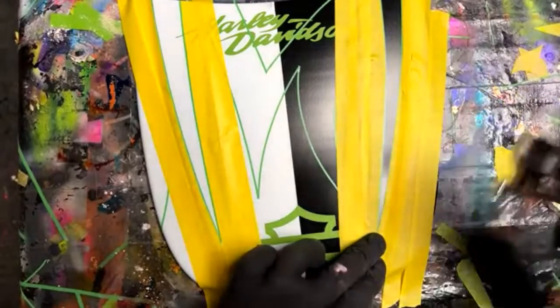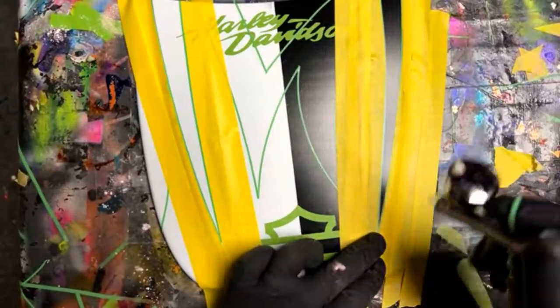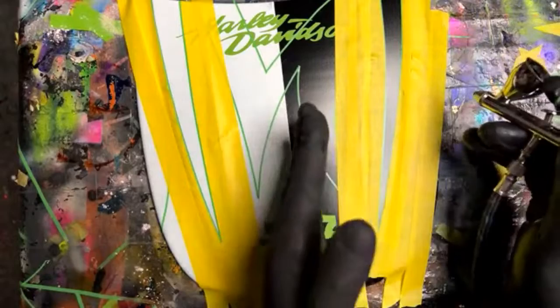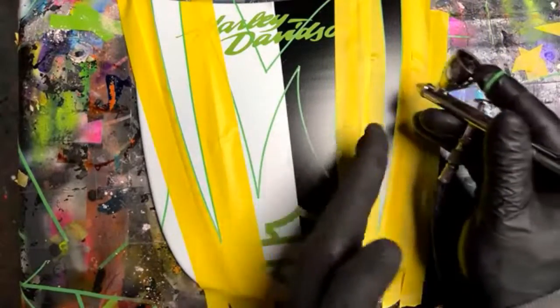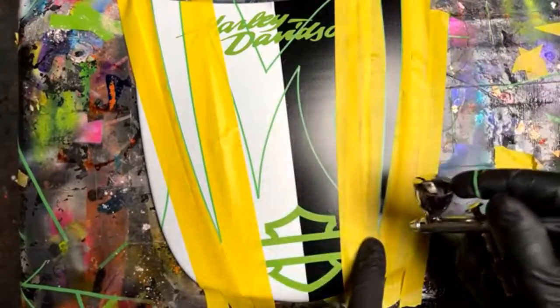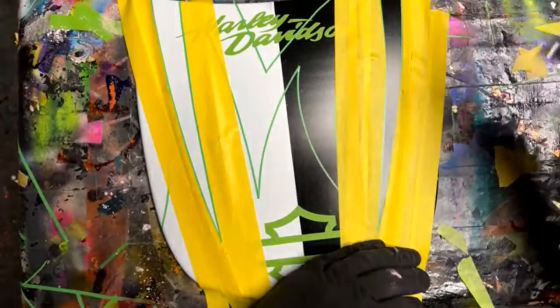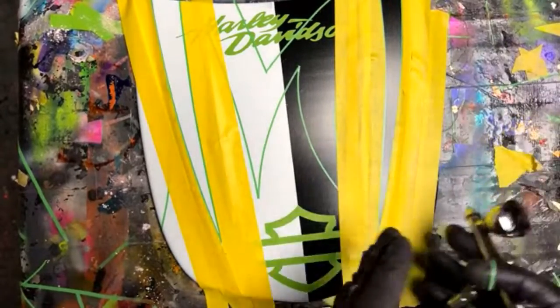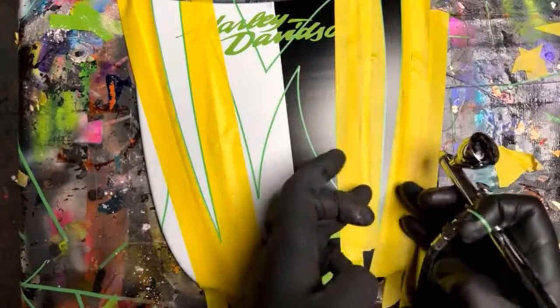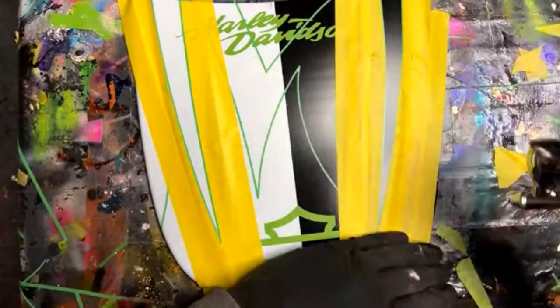All right. So with airbrushing anything, I like to start with the edges and kind of blend into the center here. So I wouldn't necessarily just hit this, like you could if you wanted to. But I feel like everything's better if it's gradual, done from the edges and airbrushed in to the center.